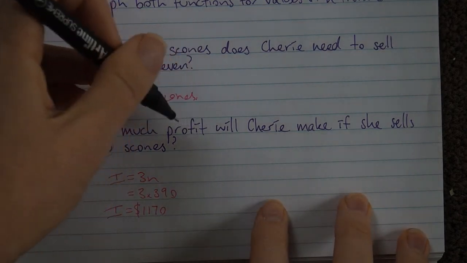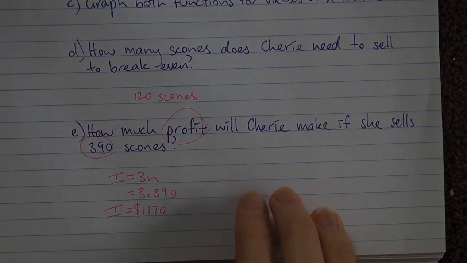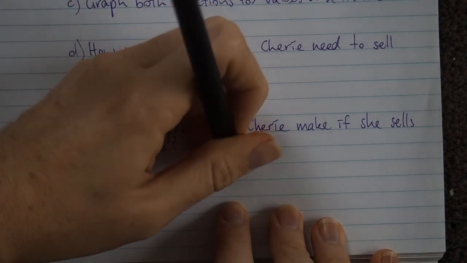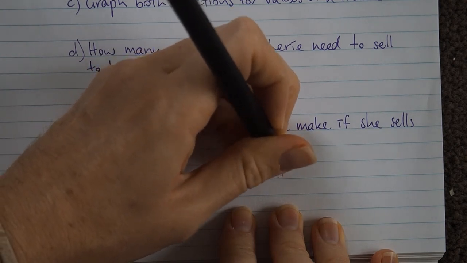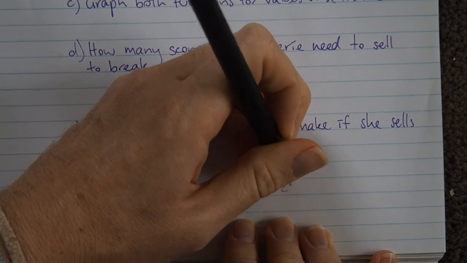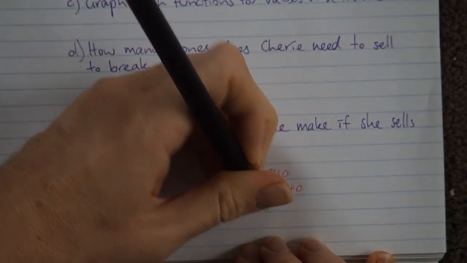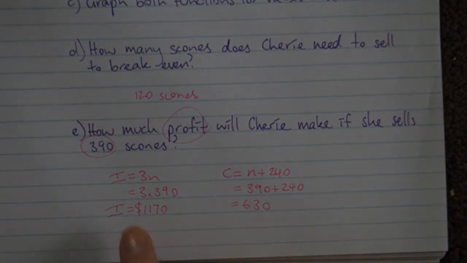Okay, how much will it cost her? Because remember, we want to work out how much profit she's going to make. So that's going to be the difference between her income and her cost. So we do need to take our cost away from the income. The cost equation, remember, is N plus 240. In this case, N equals 390 plus 240, which is 630. So it's going to cost her $630 to make the scones.